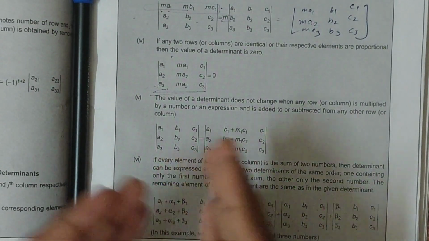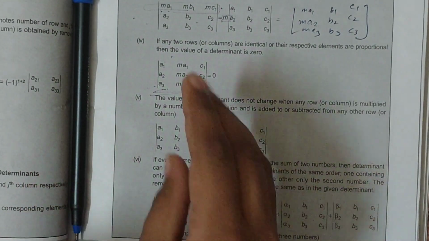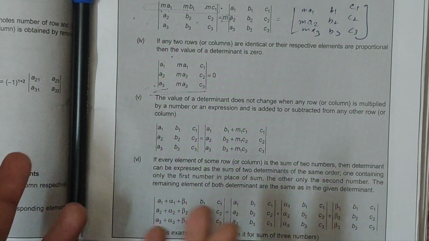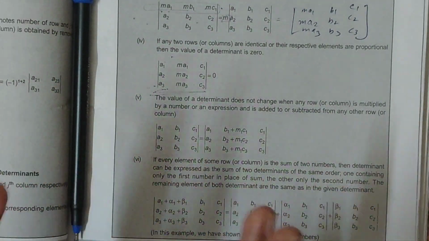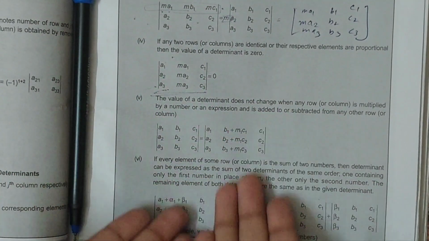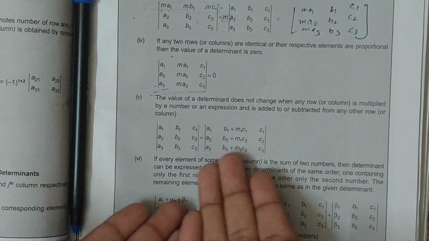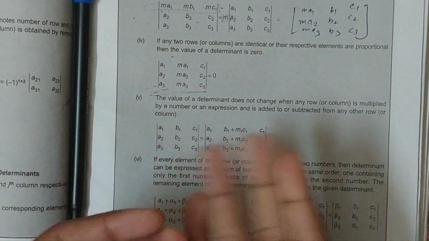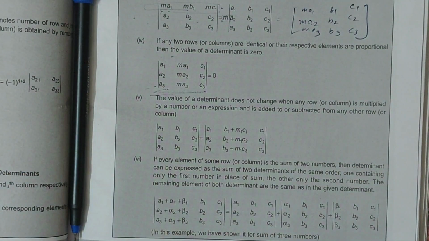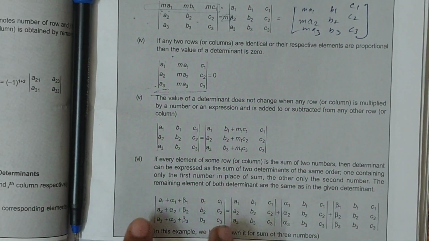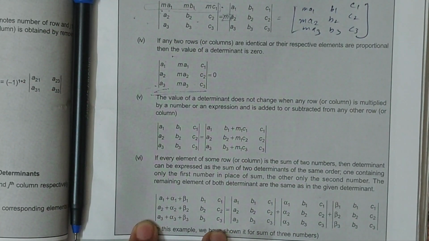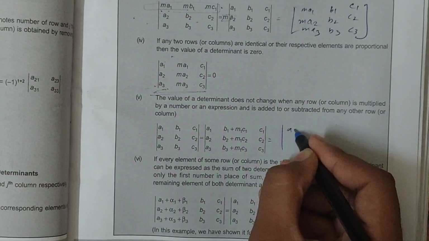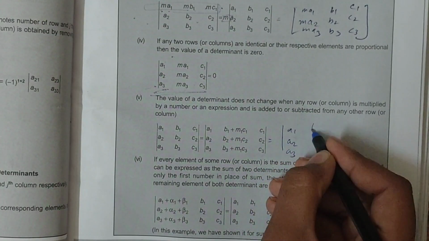So if you add or subtract anything to any column or any row, then the determinant does not change. Its value does not change. Like here, we have added m1 c1, m1 c2, m. There is no difference. It's all equal. You can write this as this. I hope now you understand this also.